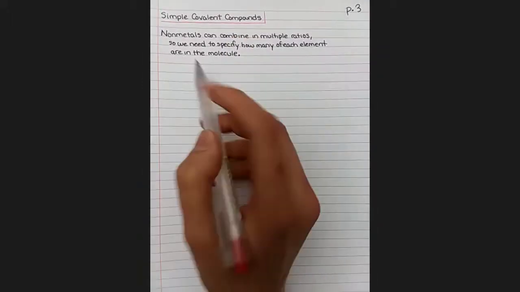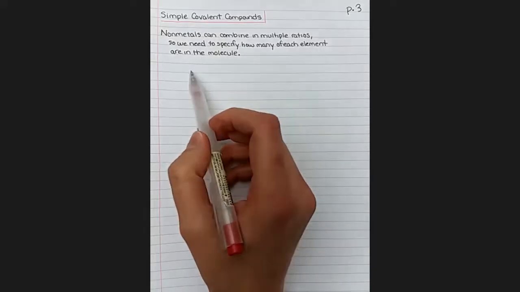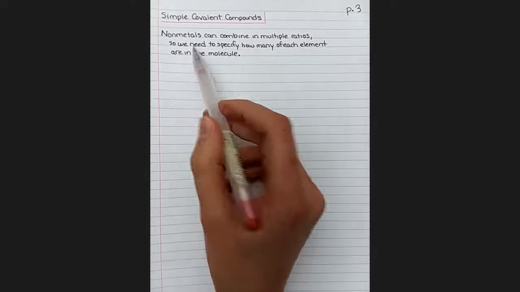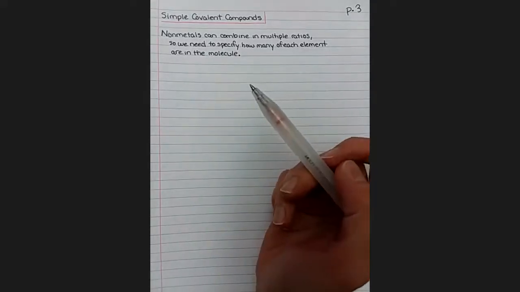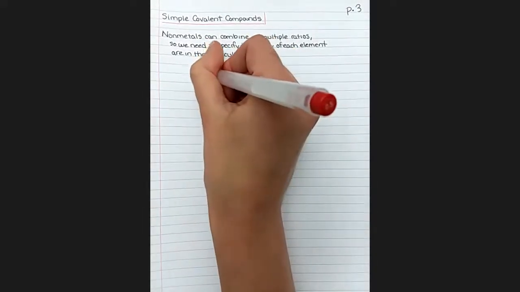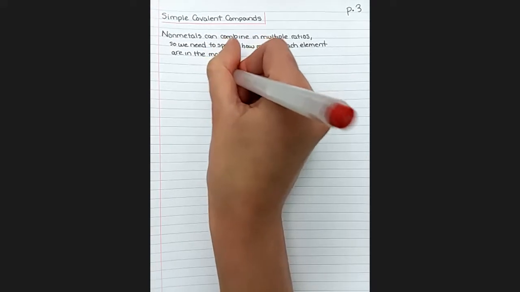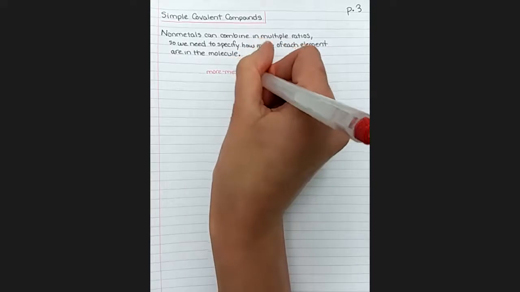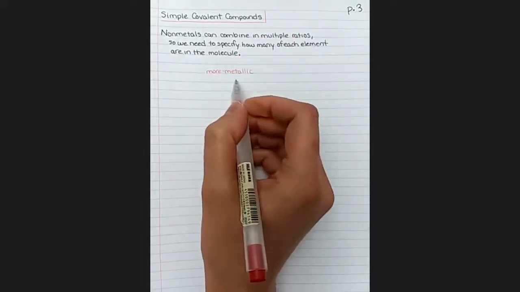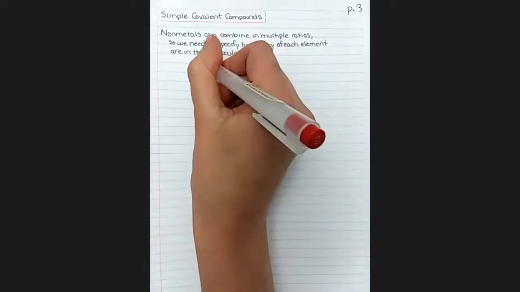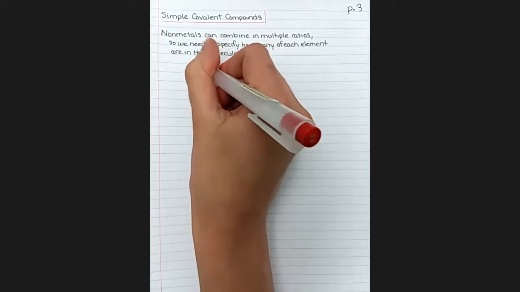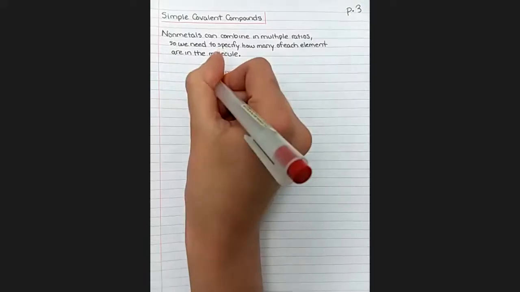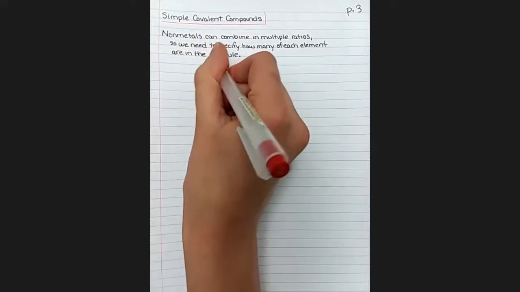So the other difference is that we don't have a cation and an anion for these compounds because everything is a nonmetal, but we still need a way to decide which one goes first. So we're going to say the more metallic one is going to go first and the less metallic one is going to go second, with the more metallic one meaning that it's closer to the left and bottom side of the periodic table. Oops, I should have put that over here.